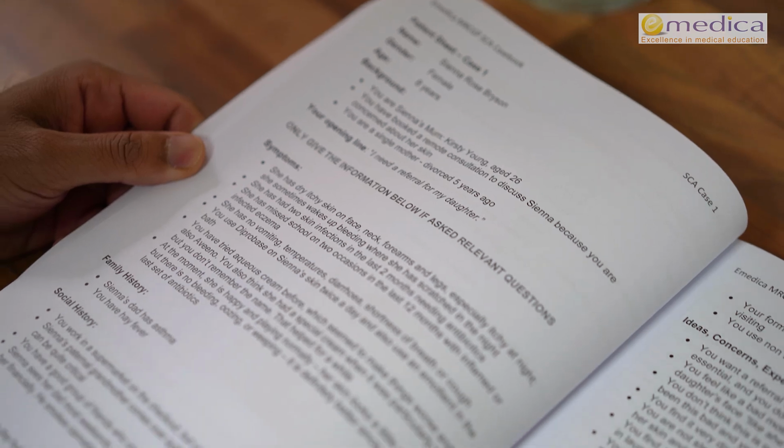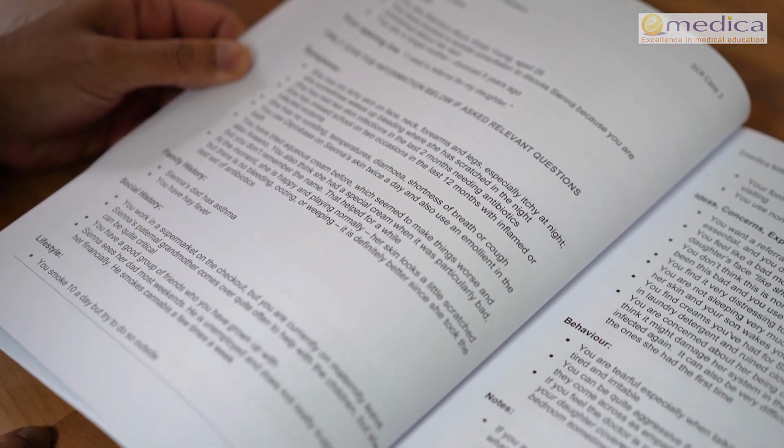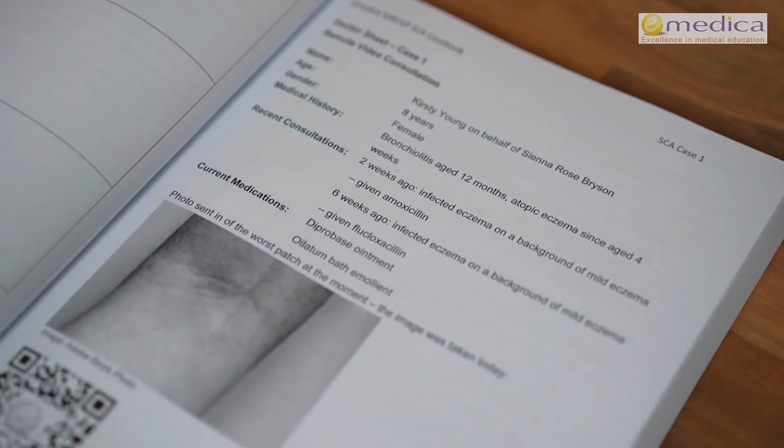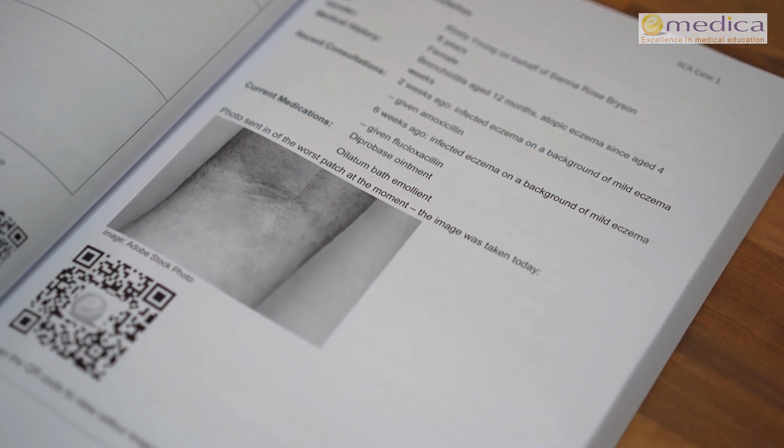Now for each case, we have a detailed script for the role player. So if you're going to be the simulator in the group for a particular case, you should spend 10-15 minutes reading through this. This covers what symptoms to present with, what ideas, concerns and expectations to bring up if asked about it, what to give out easily, and what to maybe drop a cue about, and only if they ask about that cue, you then give out this bit of information.